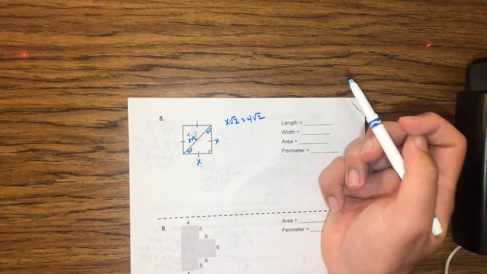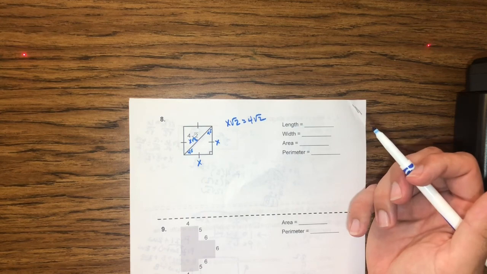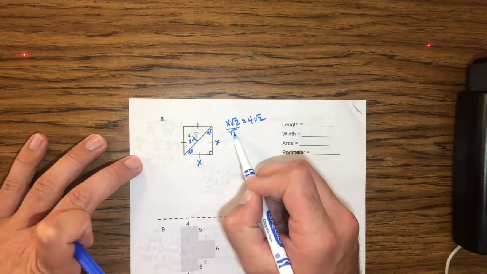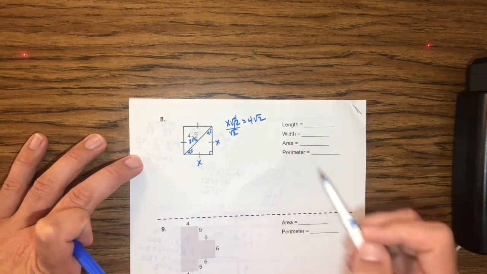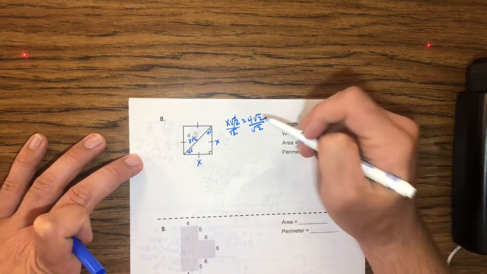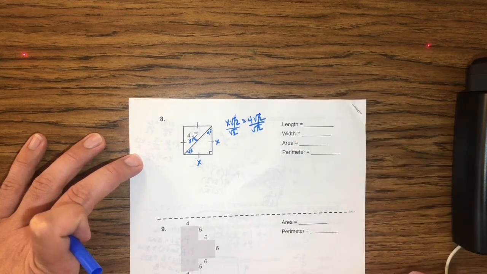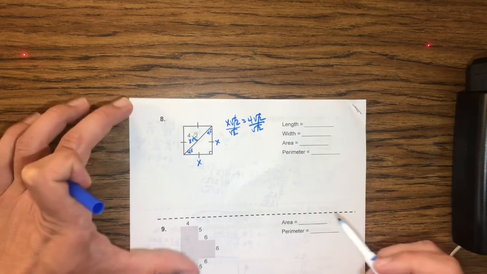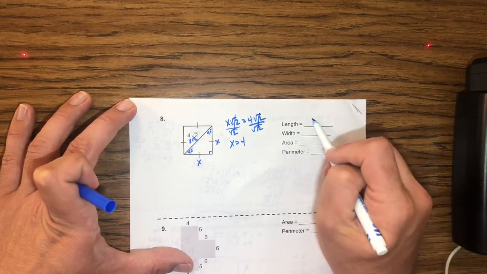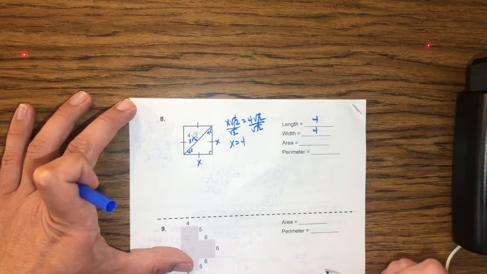Hopefully you can look at that and recognize what x needs to be right away. But mathematically, you could divide by the square root of 2, and any number divided by itself is 1. Divide both sides by the square root of 2, and the square root of 2's are canceled, leaving x equals 4. So the length is 4, the width is 4.